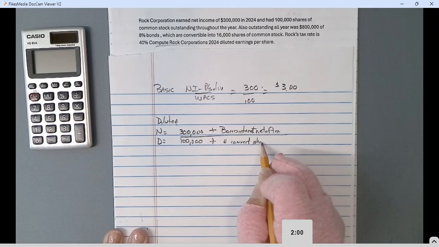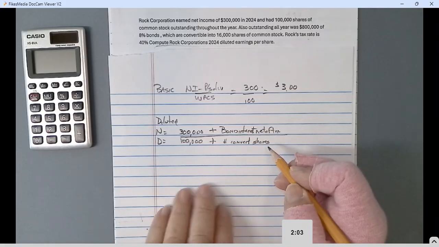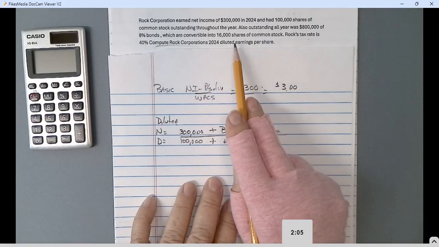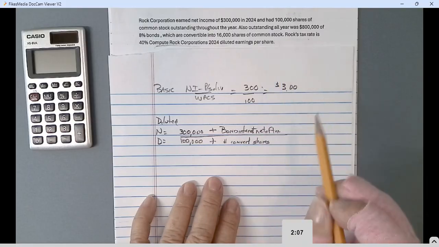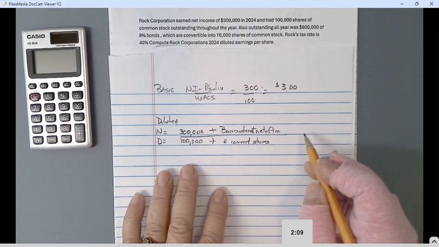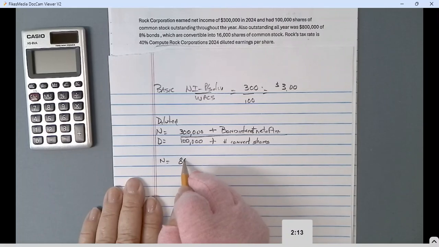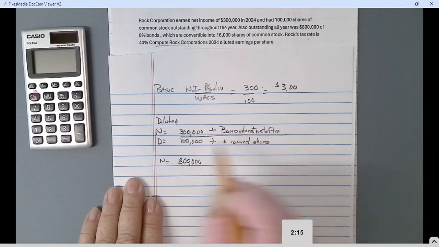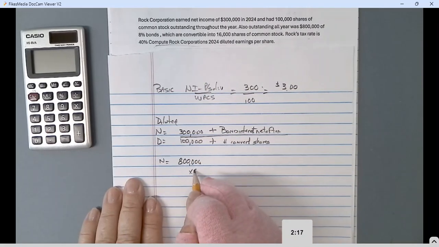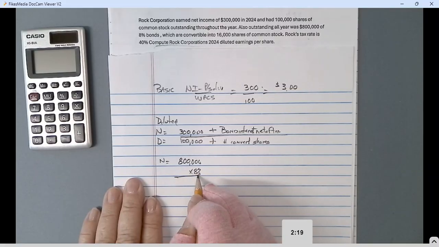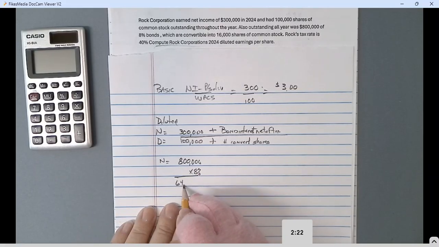I'm abbreviating. Okay, and my number of converted shares. Good. So my bond interest, my numerator, is going to be 800,000 times 8% bonds is 64,000.